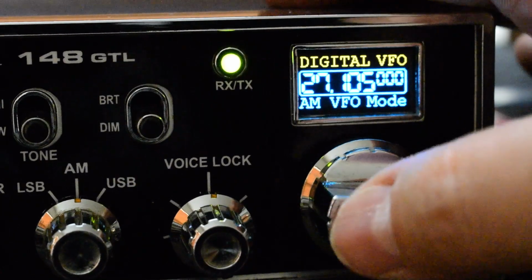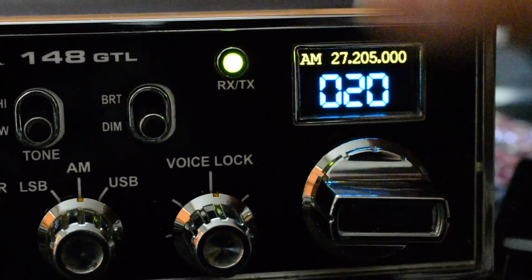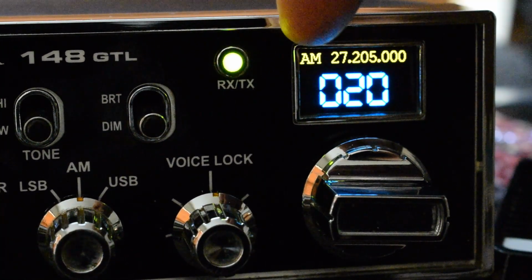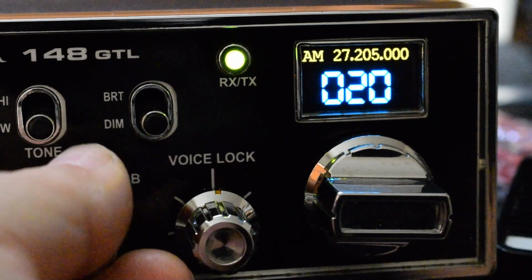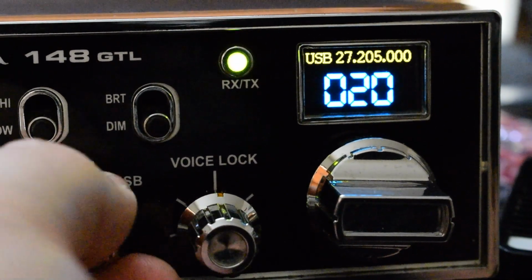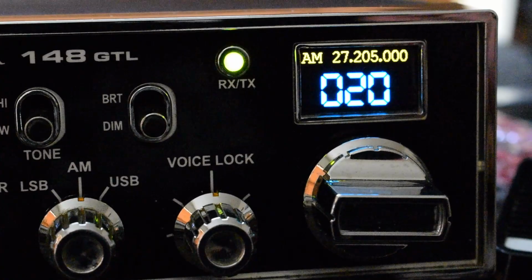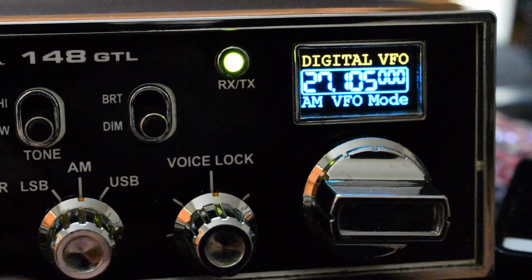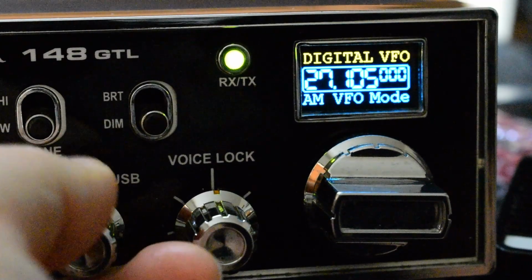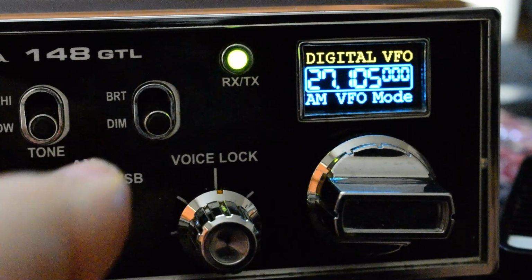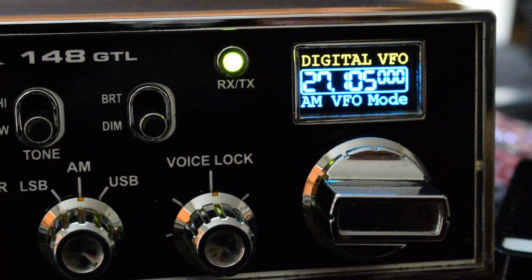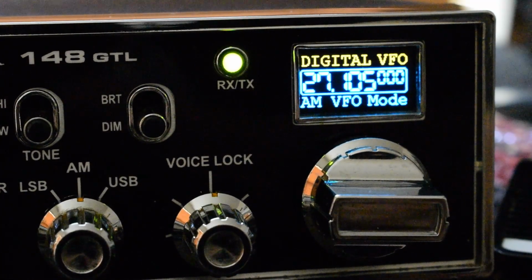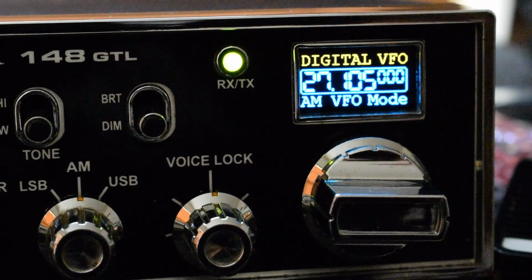Back on channel mode, up here, you also have the mode you're on, so your AM or LSB or USB will display there. The same thing, but on the bottom of the screen on frequency mode: LSB, AM, USB, and there you go. Now let's go ahead and do some tests.